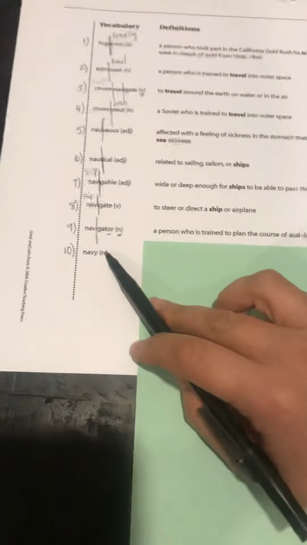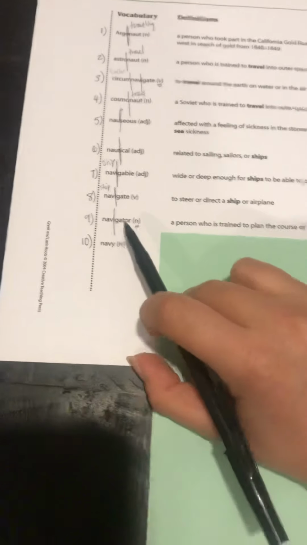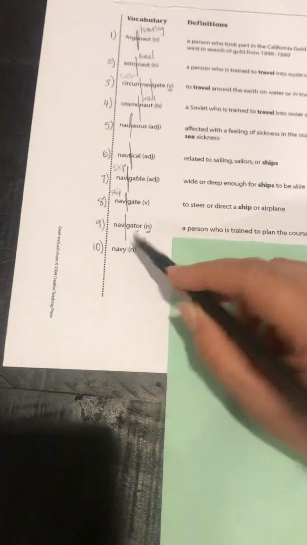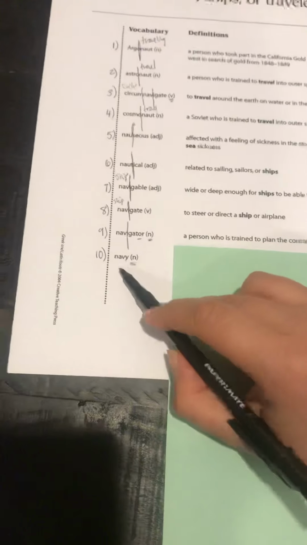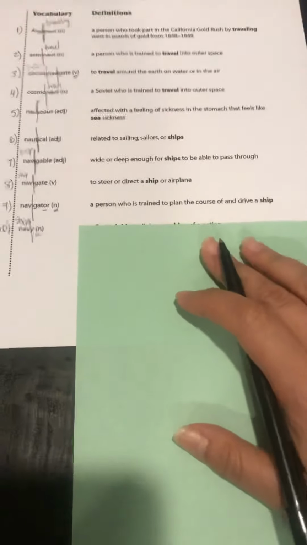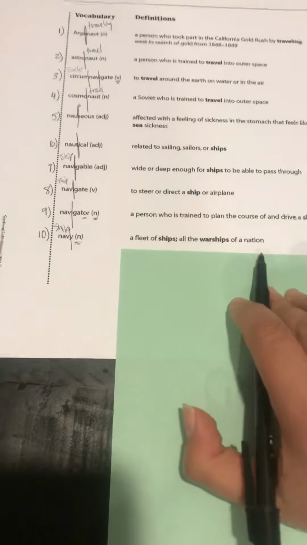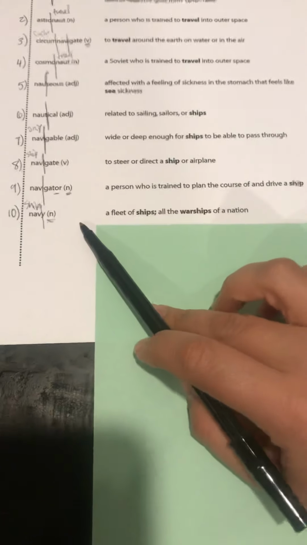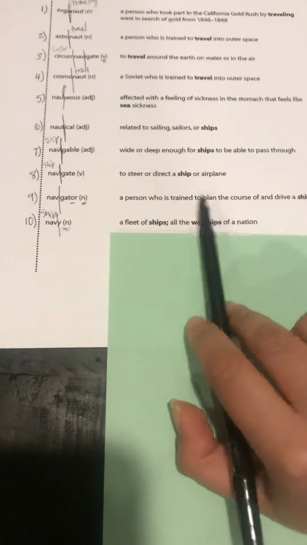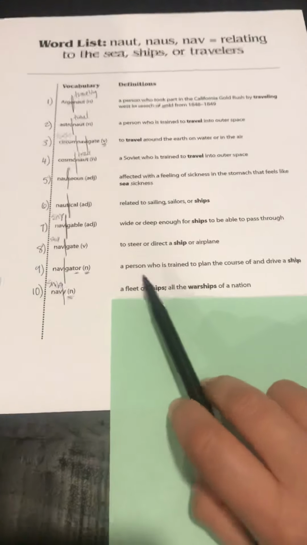Moving on to number 10, another familiar word we have here is navy, and navy is a noun. It's going to be a thing, right? Probably not a person. We know it's a thing. And navy, right here, navy, probably related to ships. Okay, let's check it out. Navy. It is a fleet of ships, all the warships of a nation, such as the Navy, right? The U.S. Navy, who have many ships, right? And are ready in case the nation needs them.